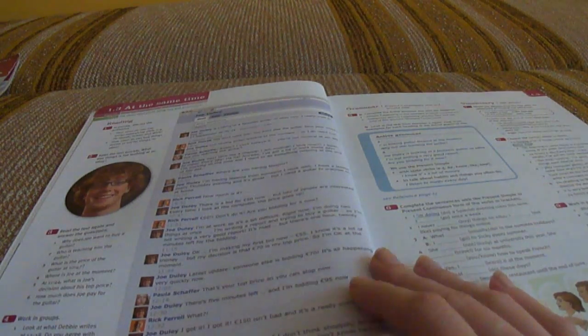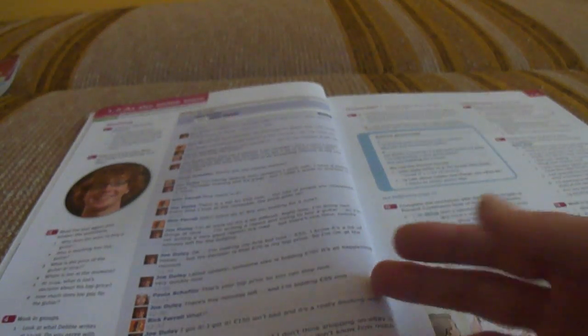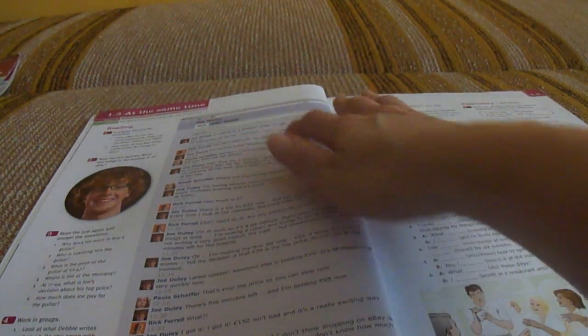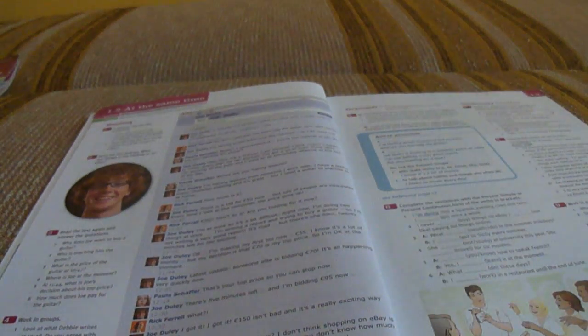I like this book because it's modern, so it tries to mimic emails and websites and stuff like that.